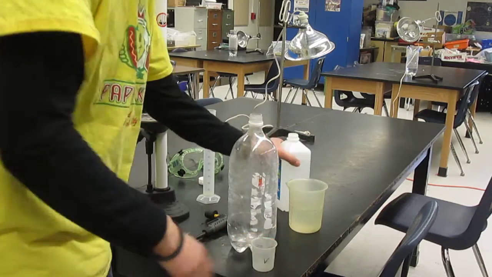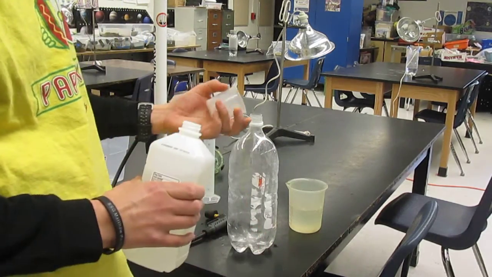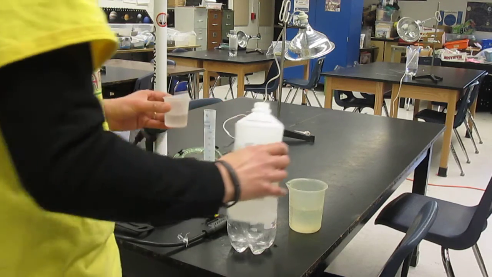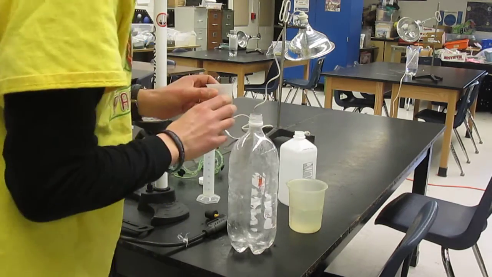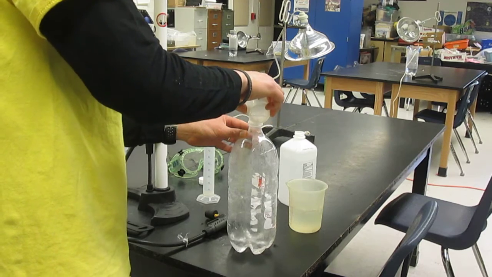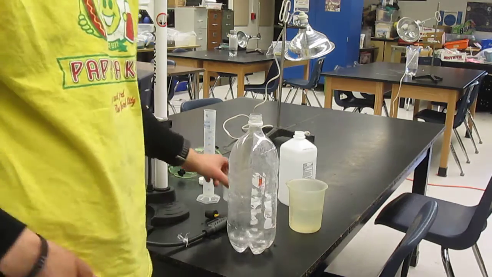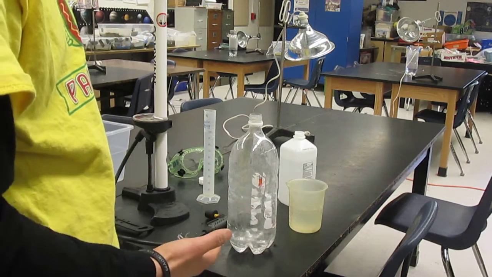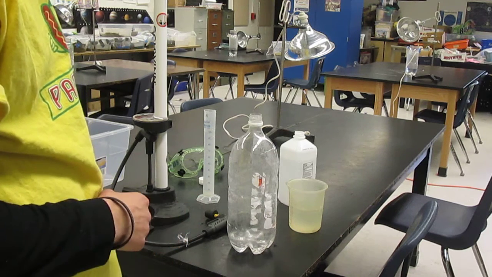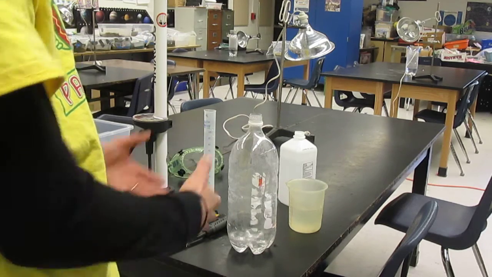We're also going to add, even though it's not included in the real atmosphere, a little bit of rubbing alcohol. I'm going to give each group a little beaker with some rubbing alcohol, and we're going to add that to your soda bottle. So you're going to dump in your rubbing alcohol and mix it up with your water. What that does is speed up the evaporation process. Rubbing alcohol has a higher rate of evaporation and helps get more water vapor up into our bottle.